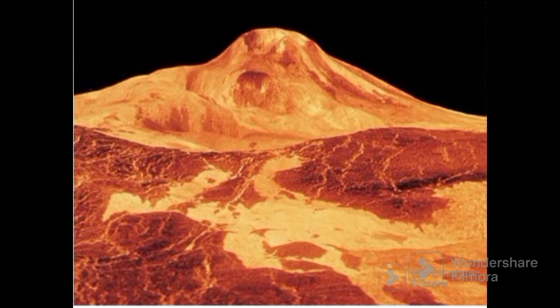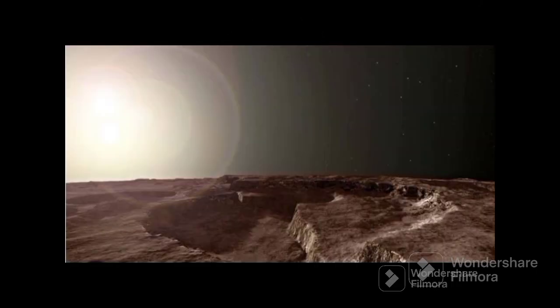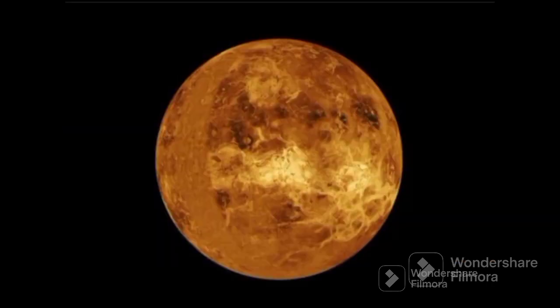This is due to the presence of sulfuric acid and carbon dioxide in its atmosphere. These gases help the atmosphere to trap the heat. This is called greenhouse effect. The diameter of Venus is 12,104 kilometers. A day on Venus is equal to 243 Earth days and an year on Venus is equal to 224.7 Earth days. That means a day on Venus is longer than an year on Venus.